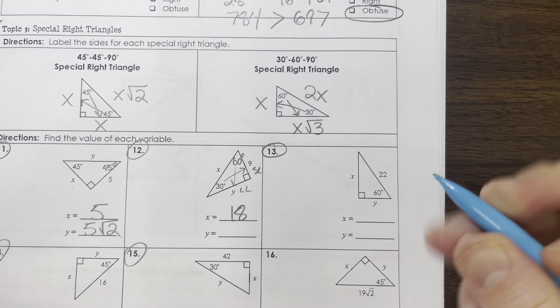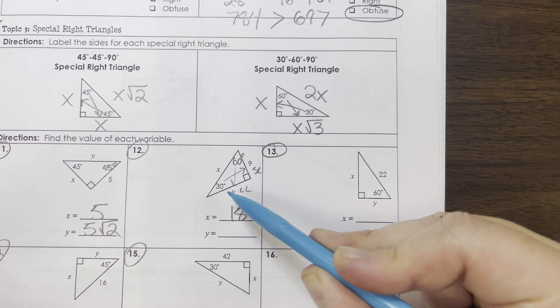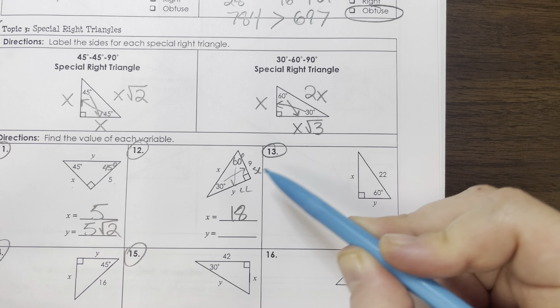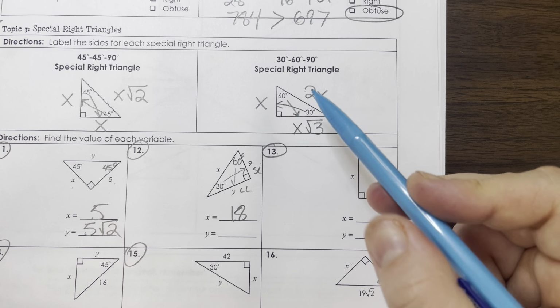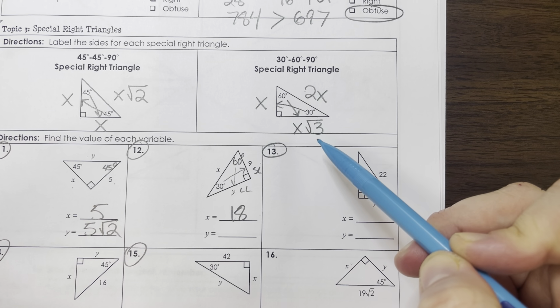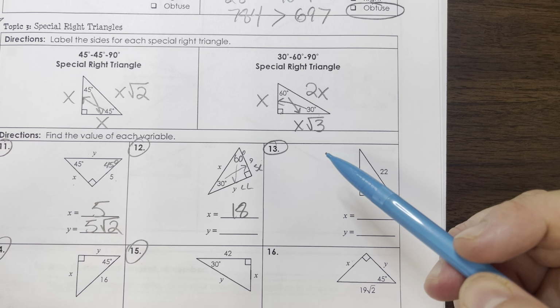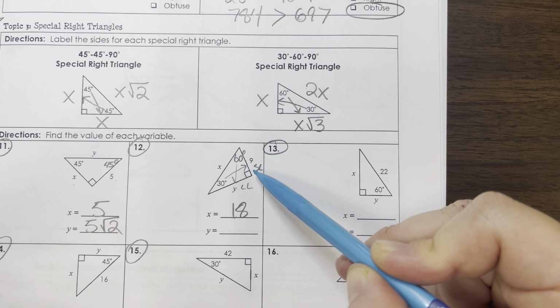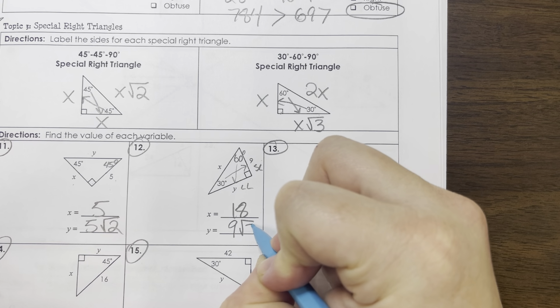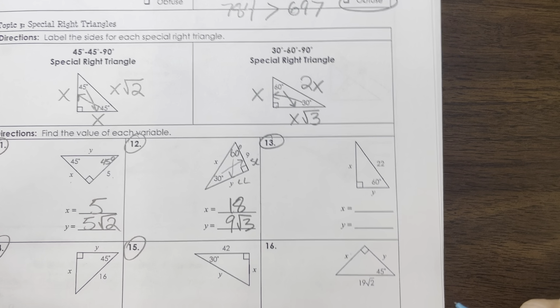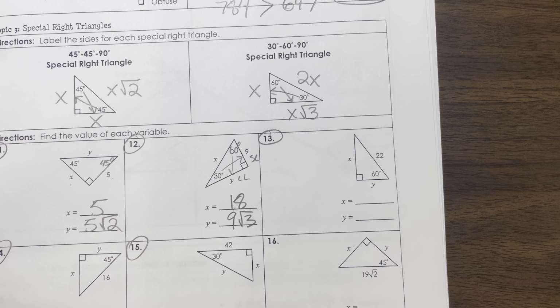18. Now, y is right here along this side, which is the longer leg. The longer leg is x times the square root of 3, or the shorter leg times the square root of 3. So I'm gonna look over here. Again, my shorter leg is 9. So I'm just gonna take that 9, multiply it by the square root of 3, and that one's done.